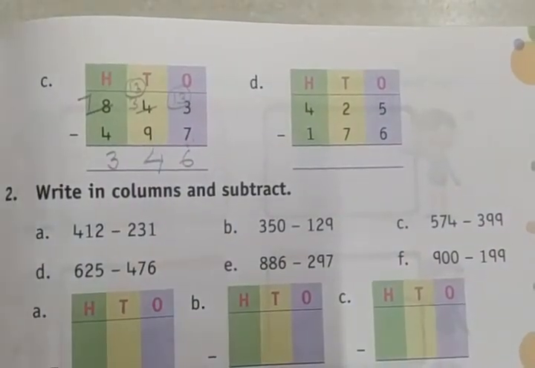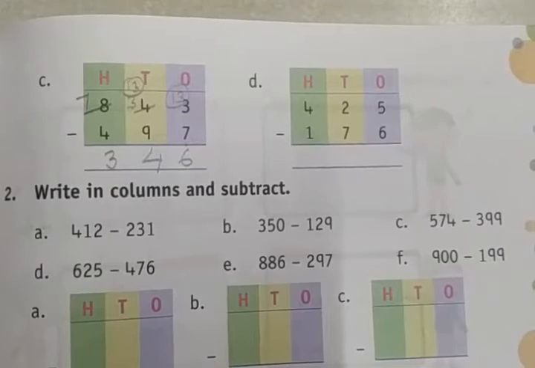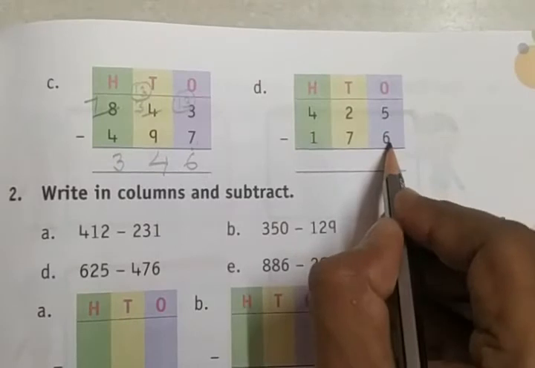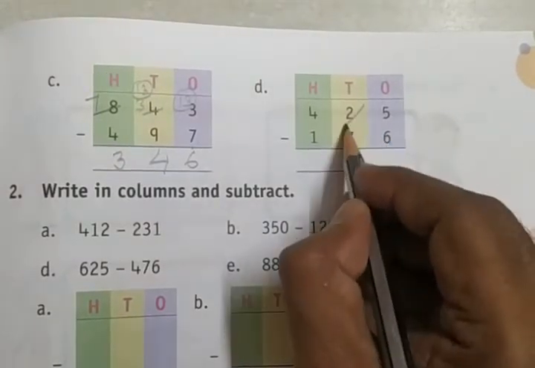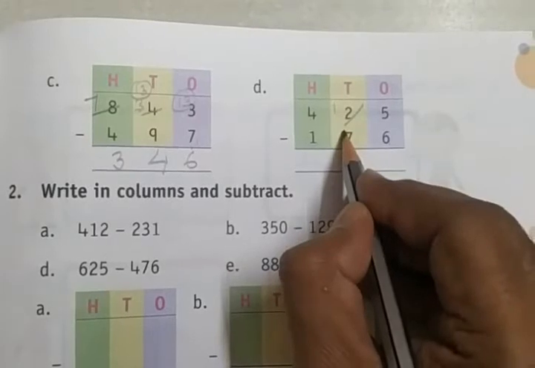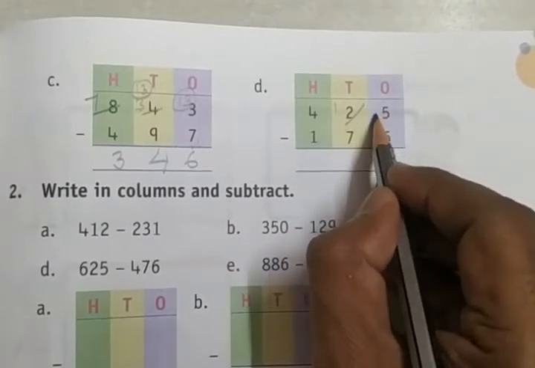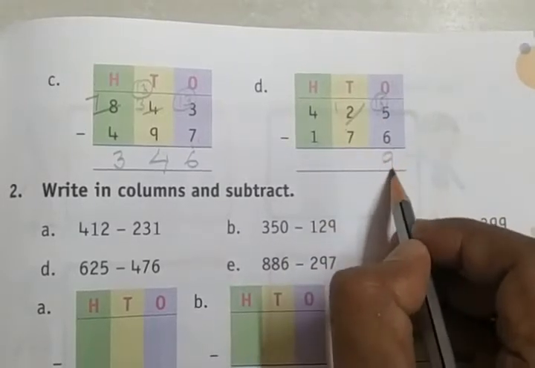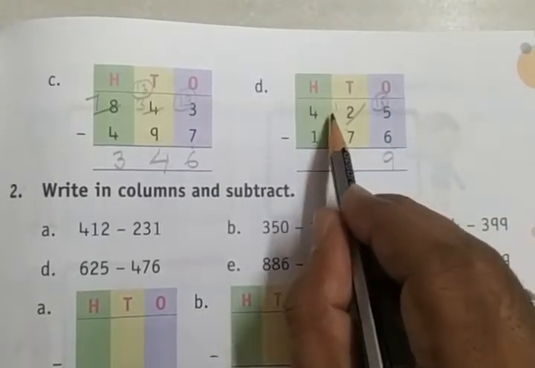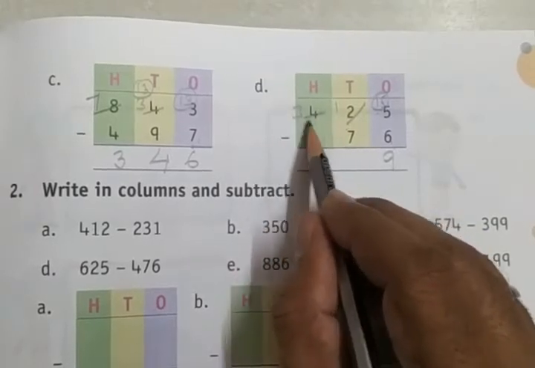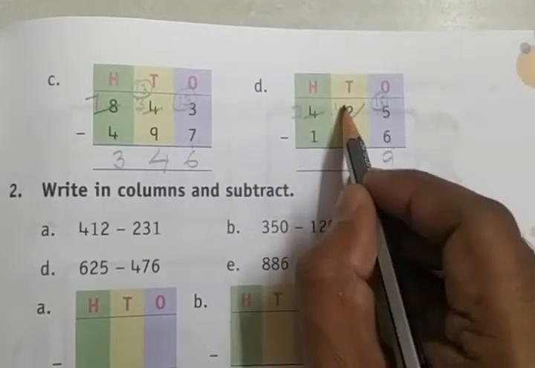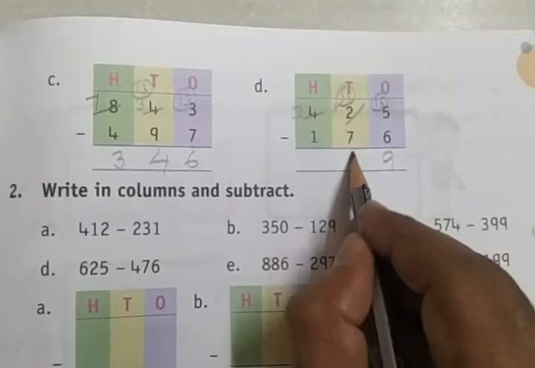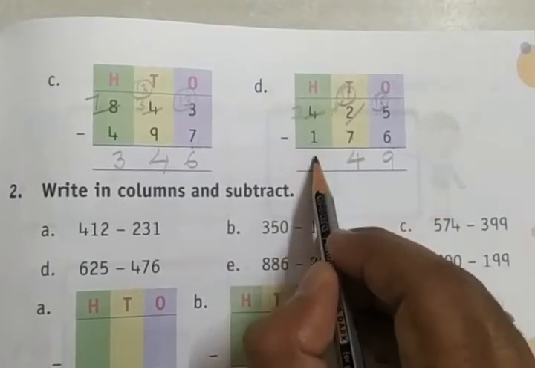Okay, clear? Followed? So next, 5 minus 6 is not possible. Again the same regrouping thing. 2 borrow, 1 remains here. 1 plus 1 means 10 plus 5 is 15. 15 minus 6 is 9. So here, 1 you have borrowed from this, it will become 3. 1 plus 1 is 10, it becomes 11. Where there was 1, it becomes 11. 7 out of 11 leaves 4, and 1 out of 3 leaves 2.